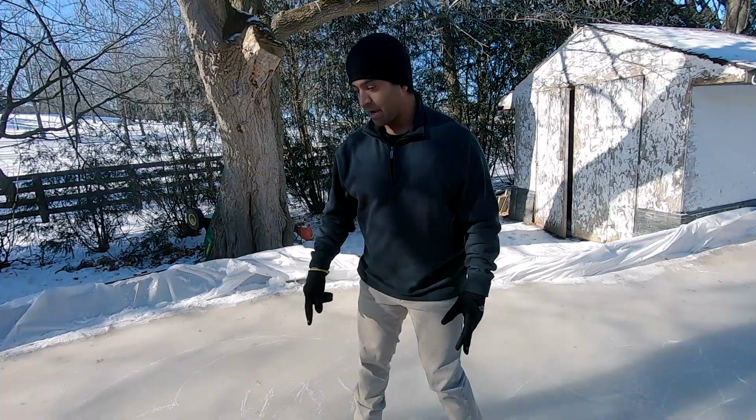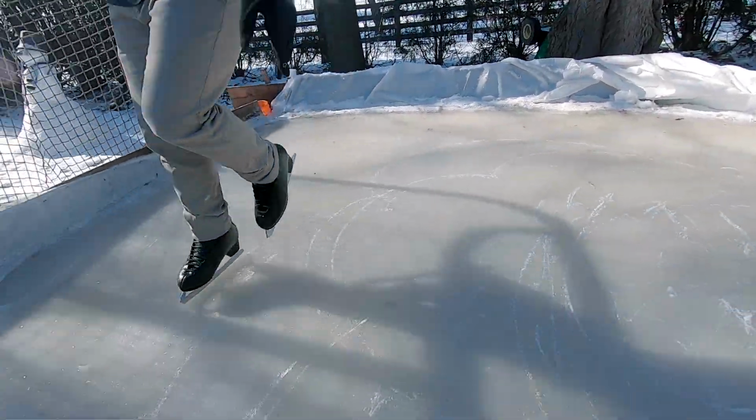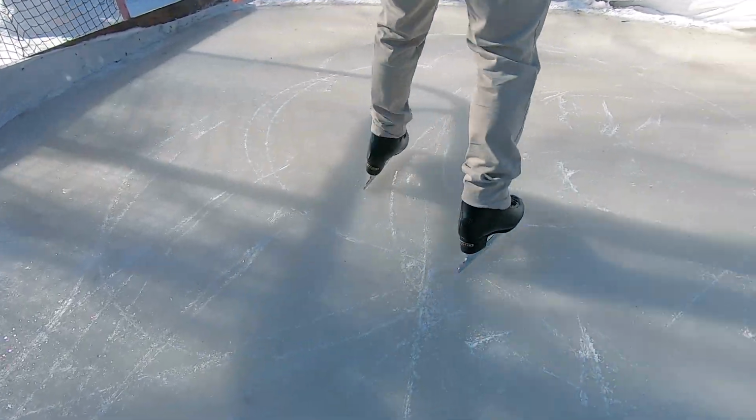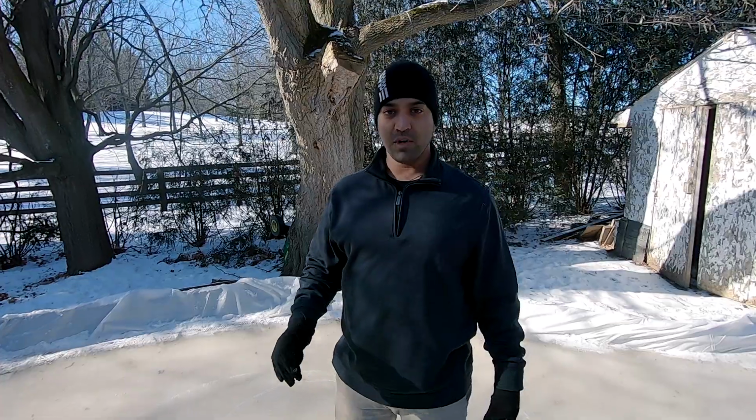Here, I'll demonstrate a backward three turn. So I'm starting on the ball, and then as I turn, I went to the back of the blade. Okay. So we talked about the edges involved, we talked about the weight transition. Just now we'll go over the rotation of direction.